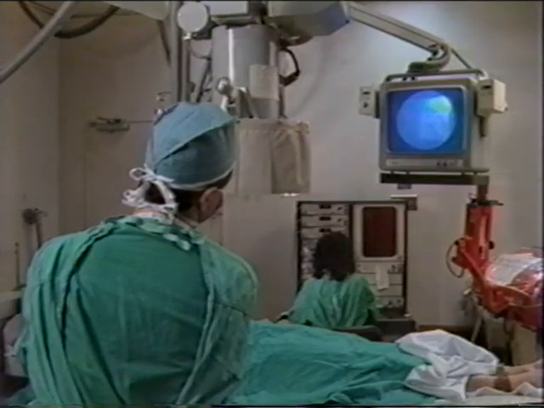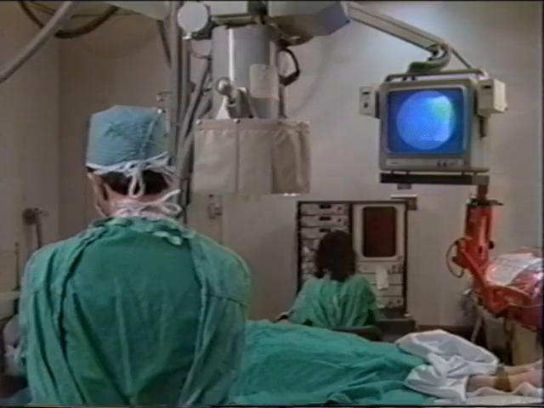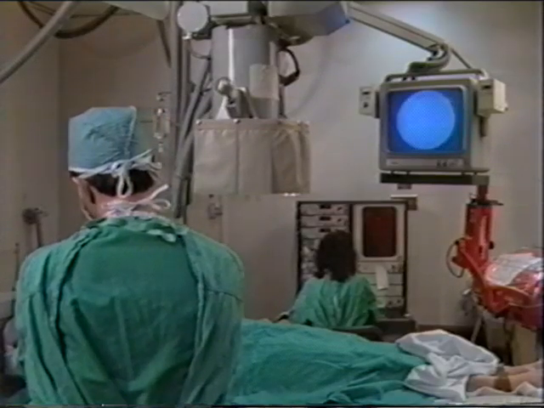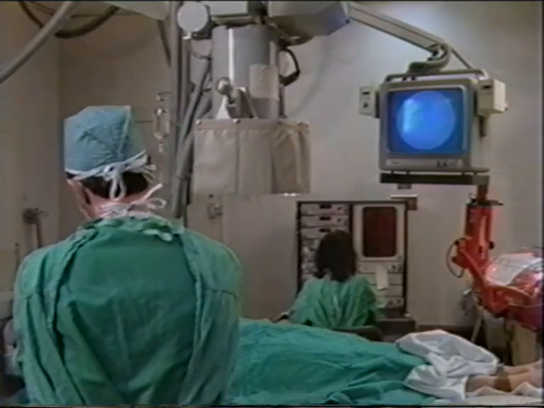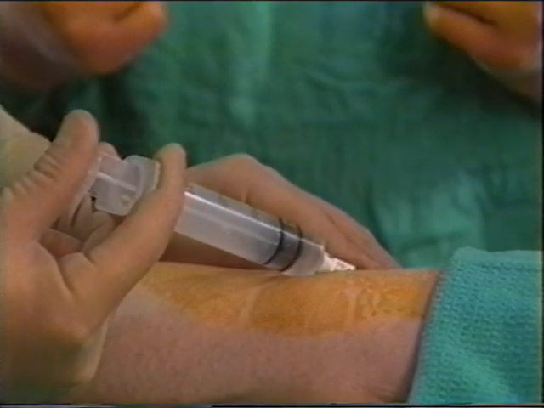Using a special X-ray machine called a fluoroscope, your cardiologist will watch the movement of the catheter as it is advanced through your blood vessels up to your heart. The catheter tip will then enter the heart itself. Once the catheter is in position, blood samples can be taken to be analyzed for their oxygen content. To film your heart structure, a dye-like substance will be injected through the catheter into your heart.